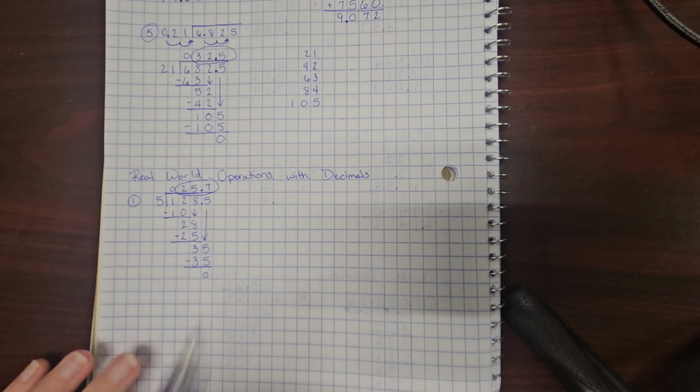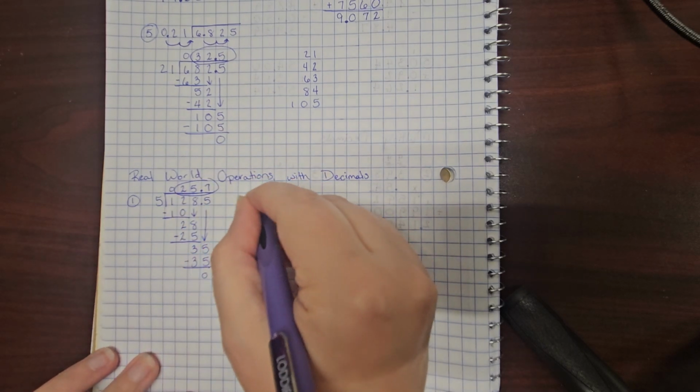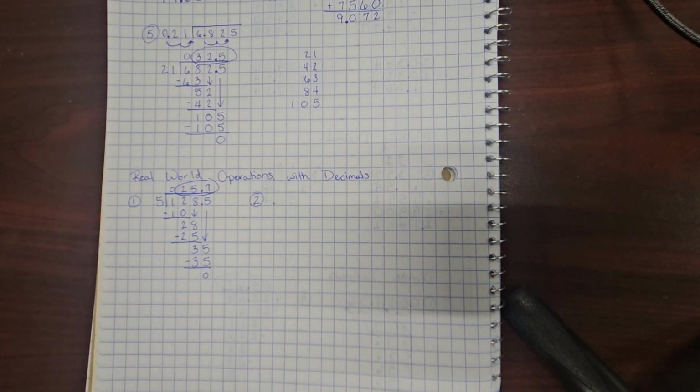Number 2, I like this one. The fabric costs $7.58 a yard. That's the dream right there. A lot of the fabric I buy now is like $9 a yard. Anyway, if Janae buys 3 5/10 yards, how much will it cost her?